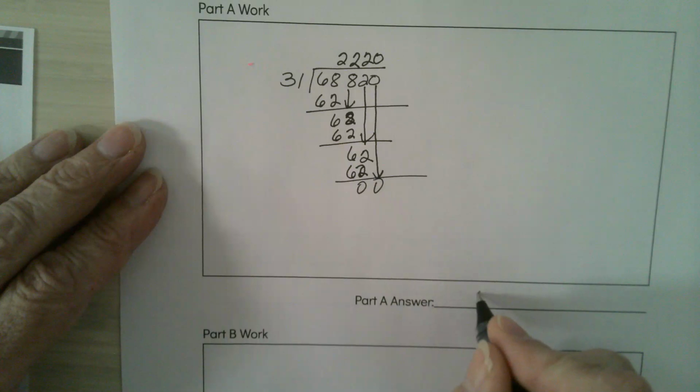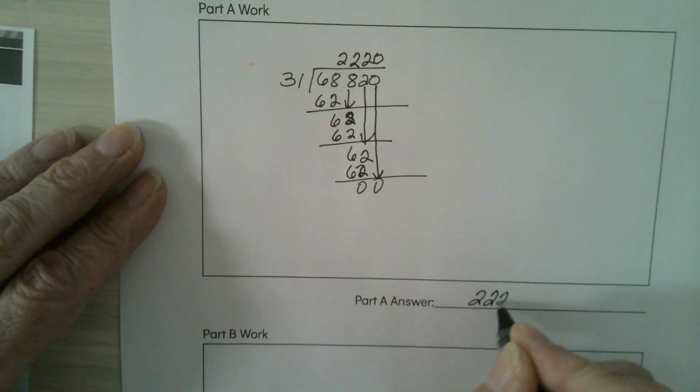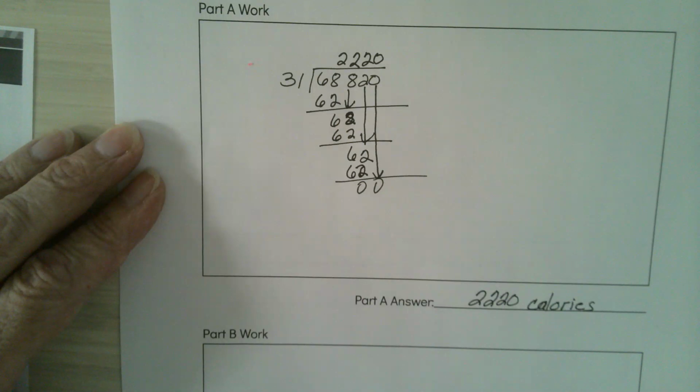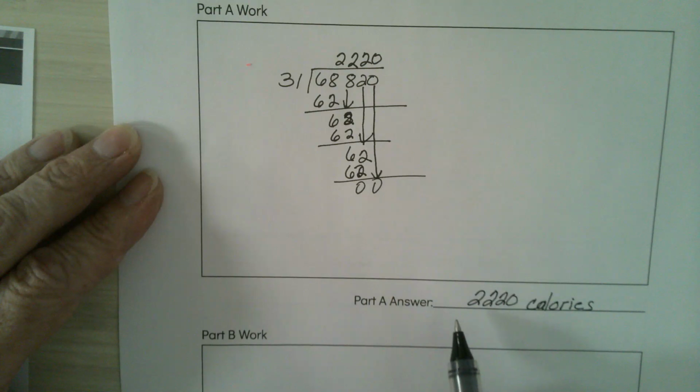So write down 2,220 calories. Hal, please write that down. You're not writing on your paper. This is part A.